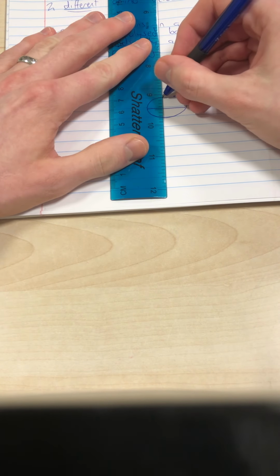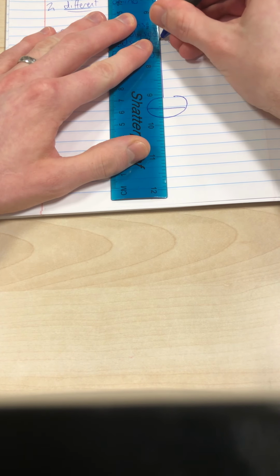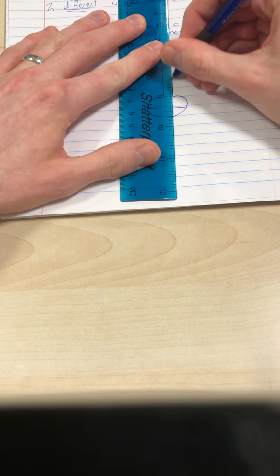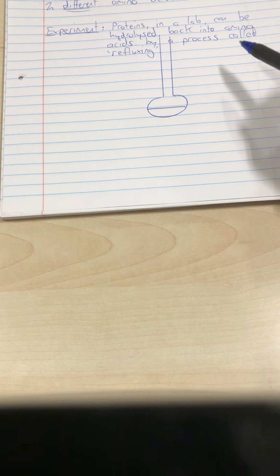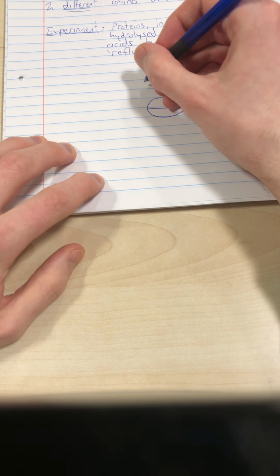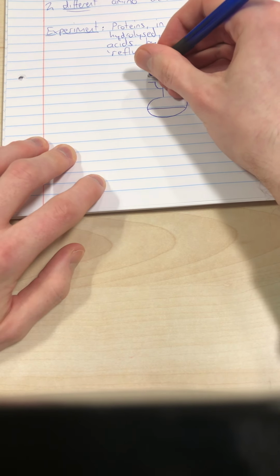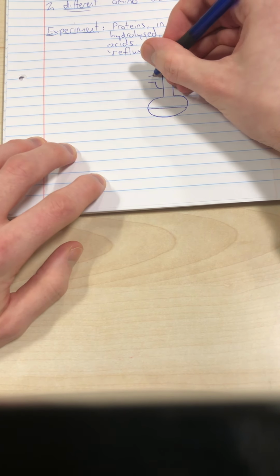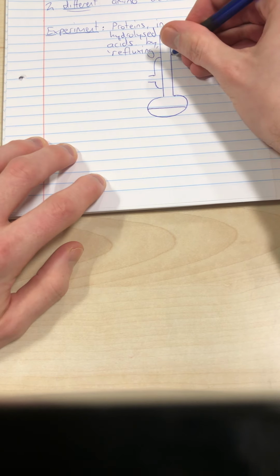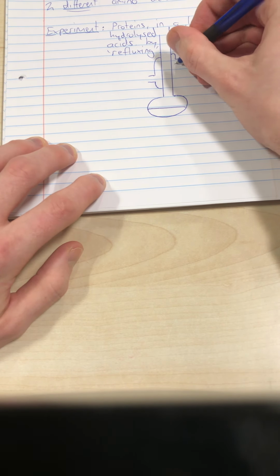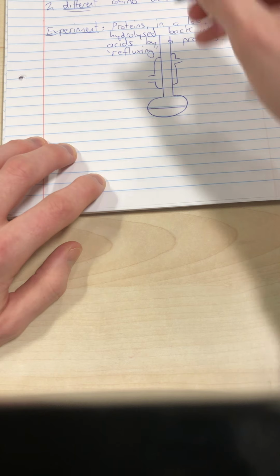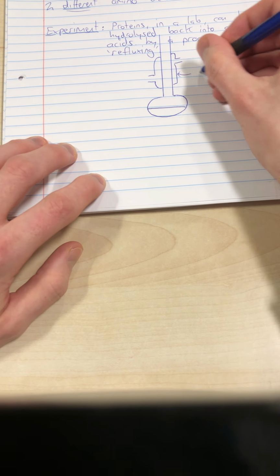I'm going to use a ruler for this actually. And you'd have a tube going up like that. Sorry, it shouldn't be going up that high. But anyway, then what you have is something that you'll know what this word is. You'll have something here called a condenser.